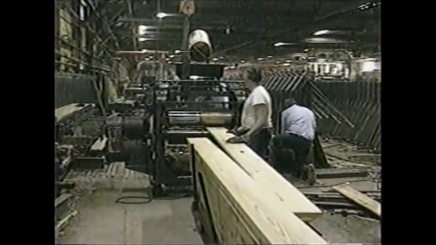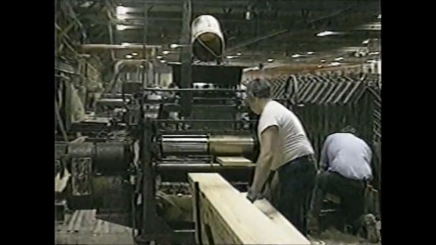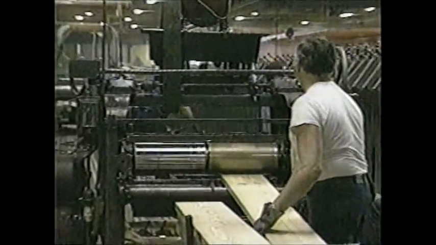A finished finger joint has a very neat appearance and possesses great strength. After surfacing, the stock is put through a glue applicator and laid up into a laminated beam according to a production work order.